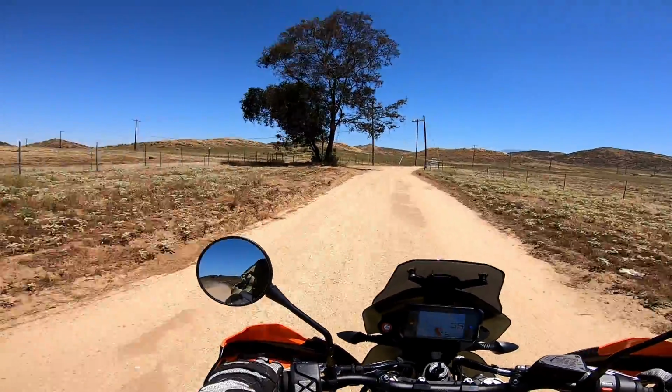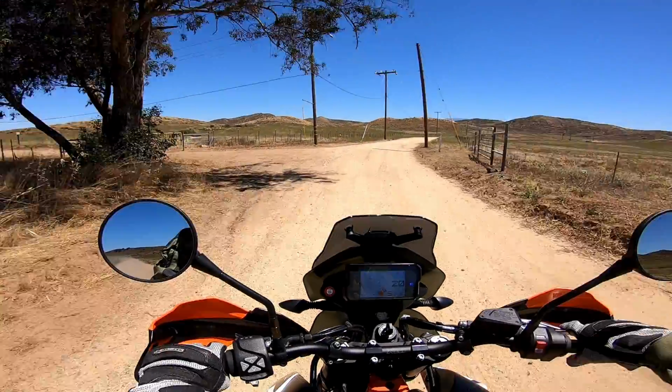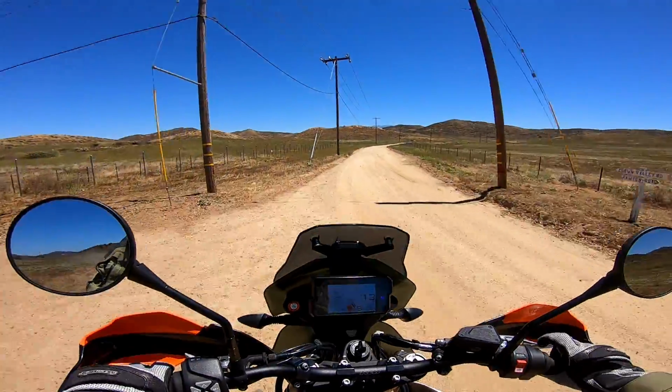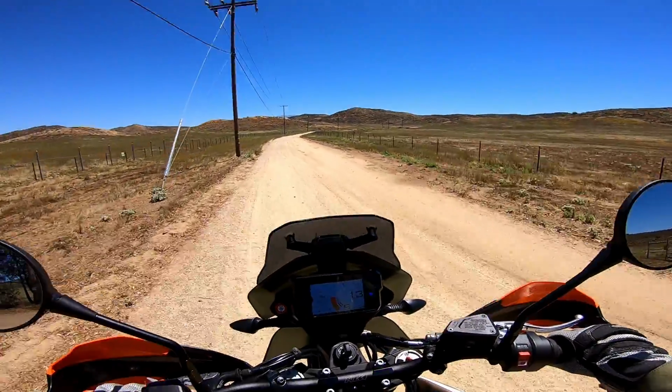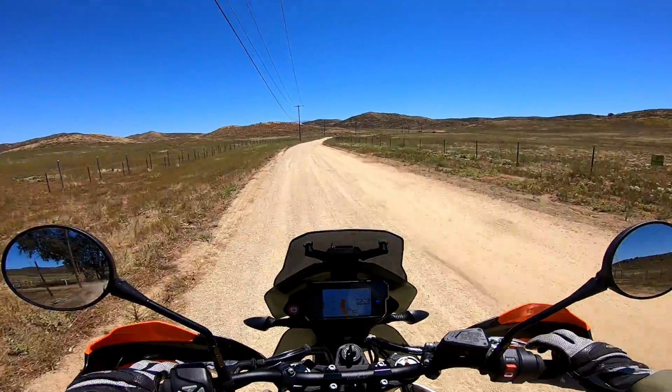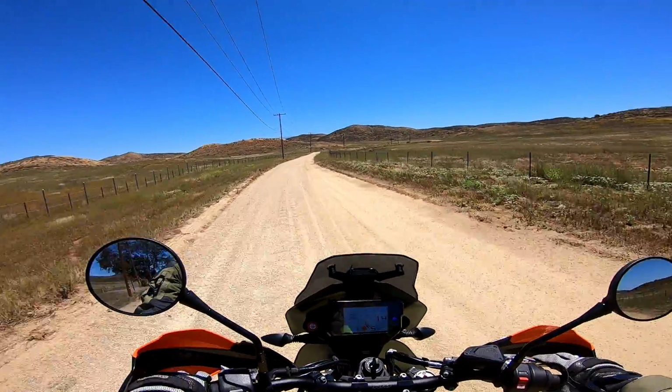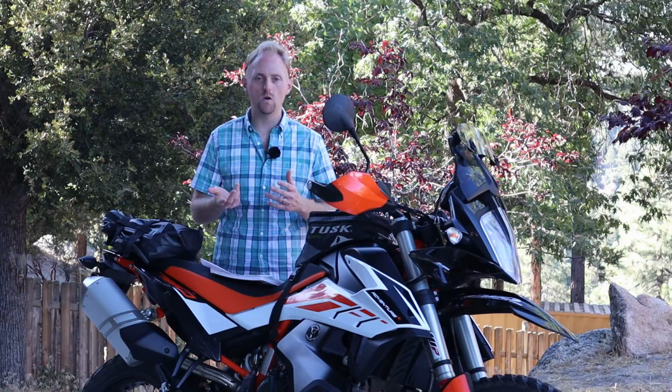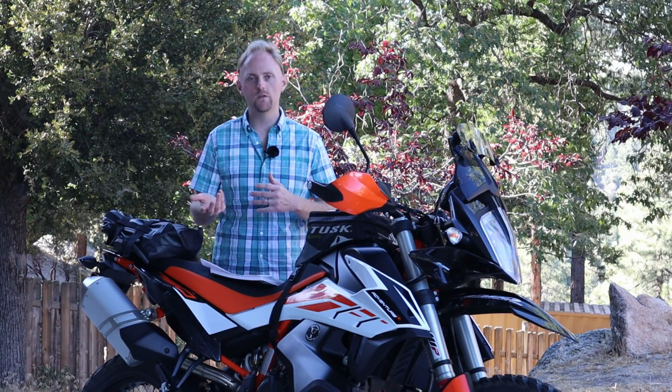In off-road mode, your MSR and your anti-wheelie control are turned off, and they're just off in that mode and you can't turn them on. So off-road mode is going to be good for smooth dirt roads, gravel roads, maybe if you're fully loaded with bags and you don't want to be too aggressive, it's a good thing to have.